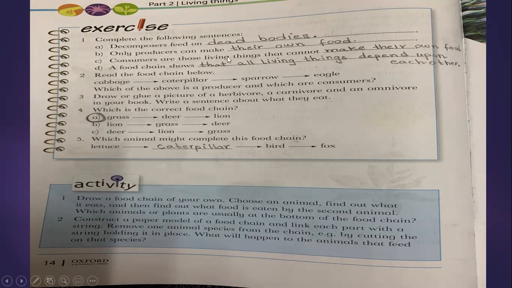These are the fill in the blanks, or we have to complete the sentences. In your exercise, what they are asking: A, decomposers feed on, remember, decomposers feed on what? Dead bodies. Dead bodies of animals and plants you can write, or only write dead bodies. Number B, only producers can make, what producers can make? Their own food. Producers means plants and trees. They can make their own food.